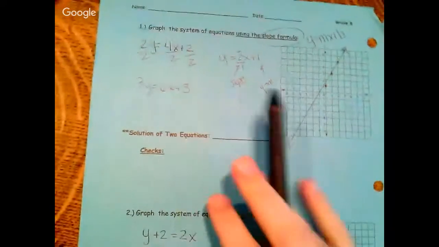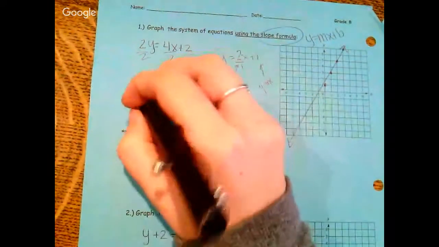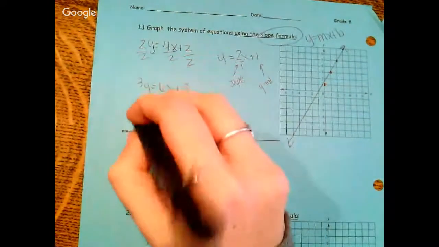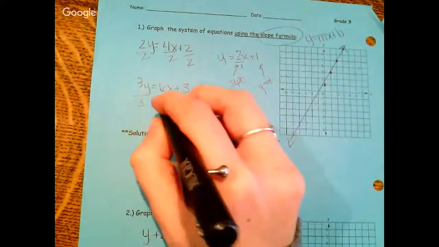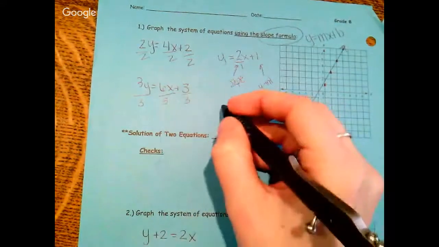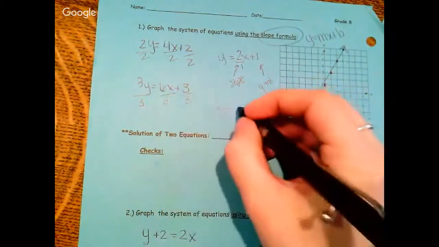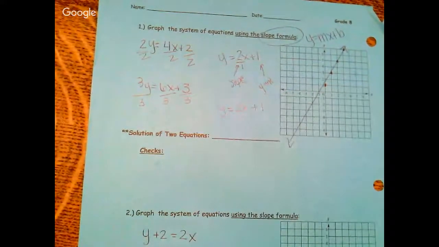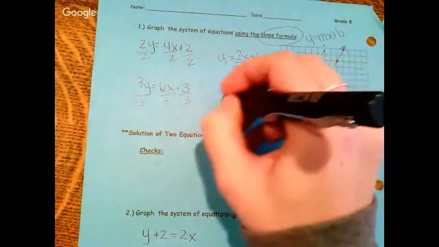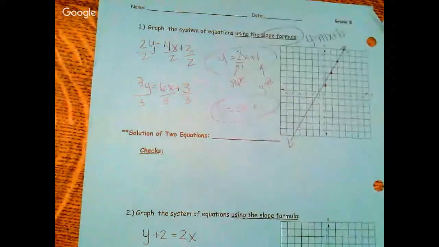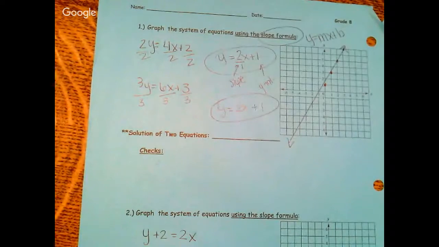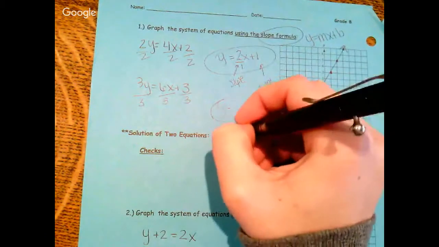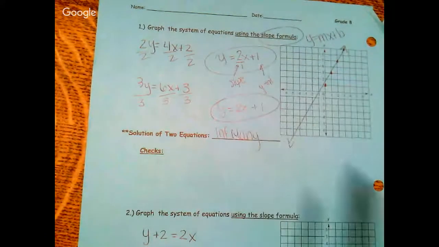The second one, we have to get y by itself as well. There's a 3 attached to it. So the opposite of multiplying by 3 is dividing by 3. So we're going to divide each piece by 3. When we do that, we get y equals, well, 6 divided by 3 is 2x, plus 3 divided by 3 is 1. Whoa, wait a second, what do we know? This equation is the same exact one as that one, simplified, right? So the same exact equation, which means they have the same slope, same y-intercept, so there are going to be infinitely many solutions.